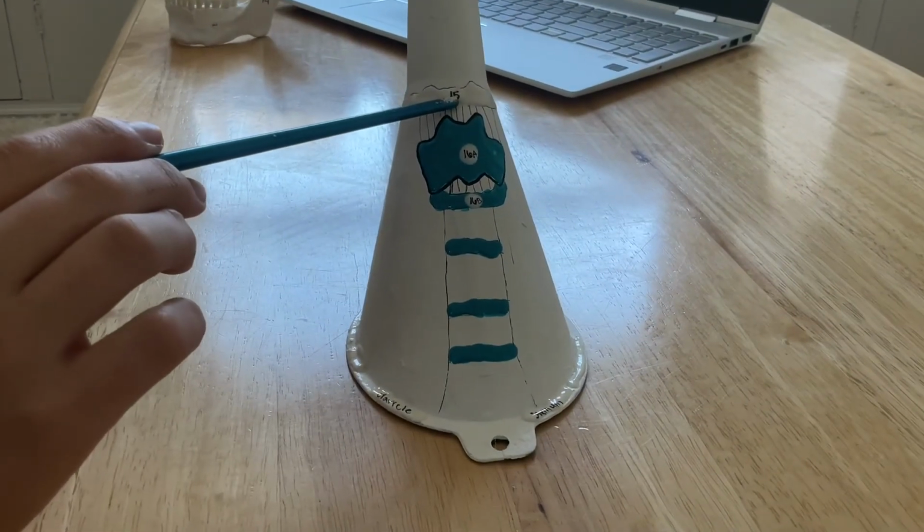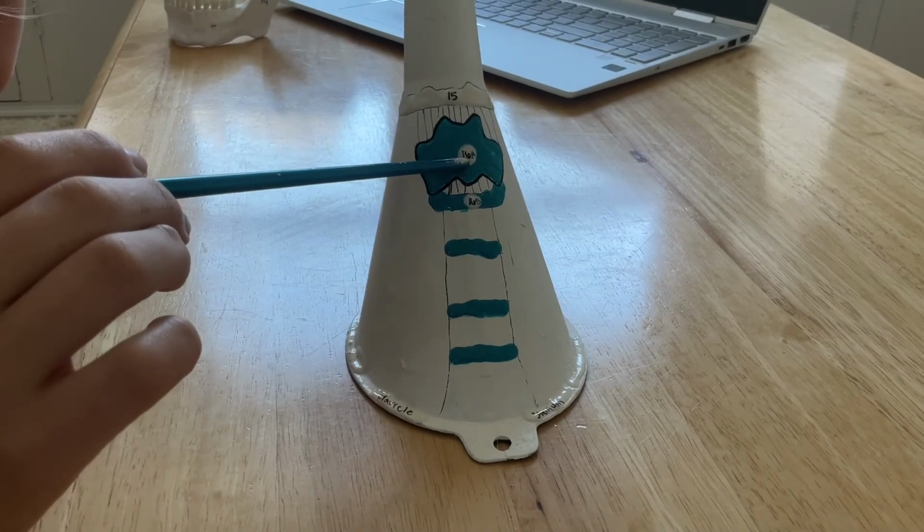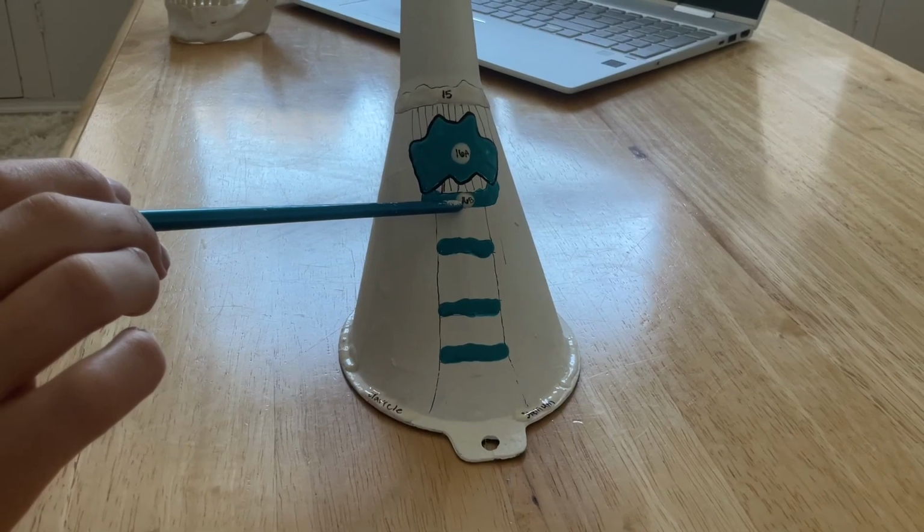Here is 15 on the neck. We have the hyoid bone. And 16A would be the thyroid cartilage. Below that is 16B, which is the cricoid cartilage.